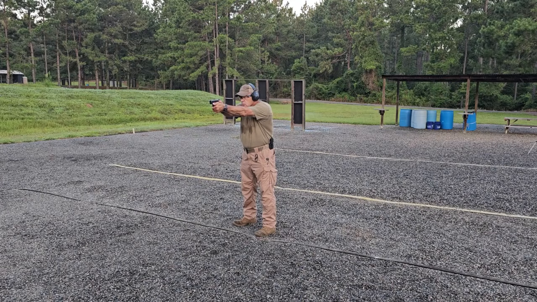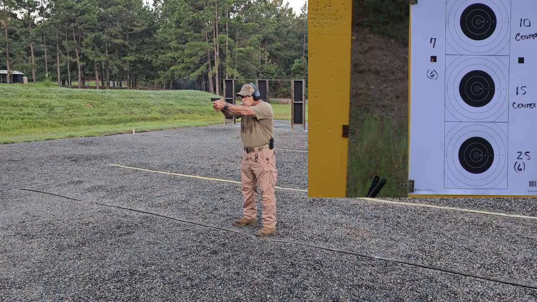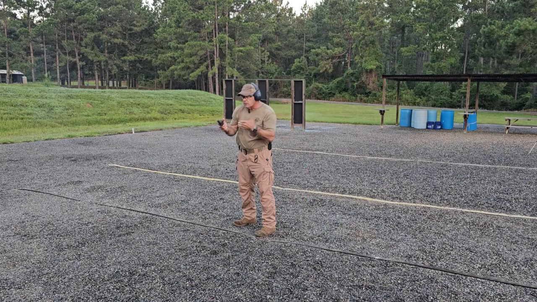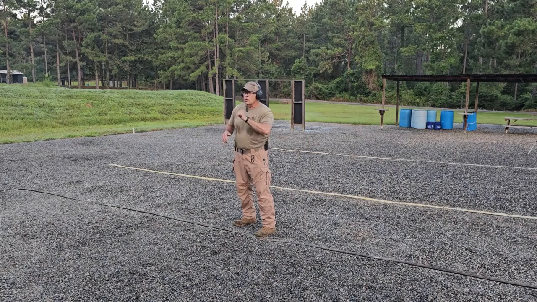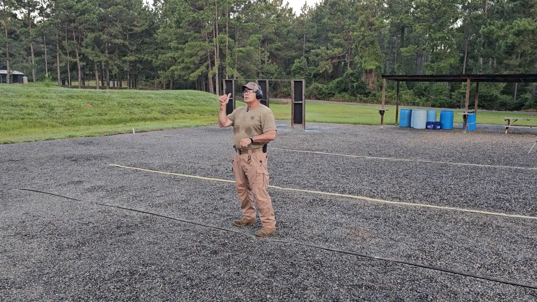Working on my grip. All right, trying to do my trigger reset, all my different fundamentals. So 7 looks good. Let's take it back to 10.